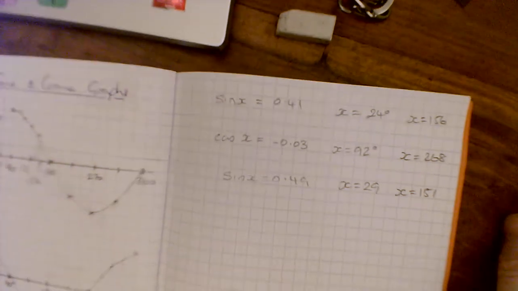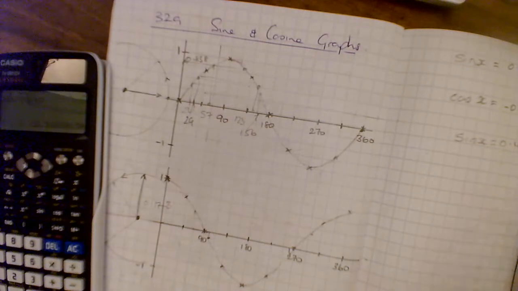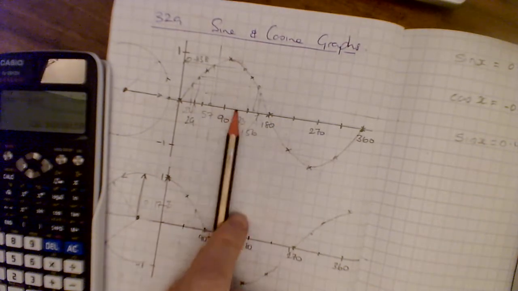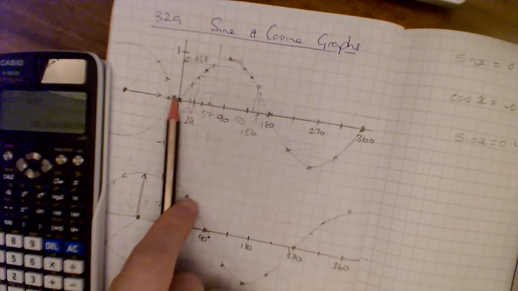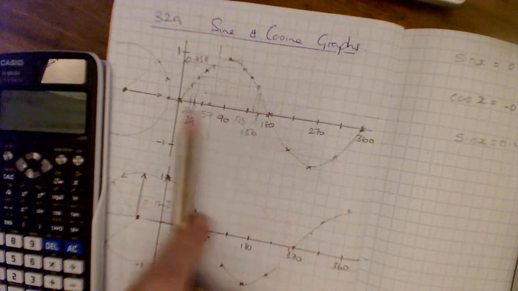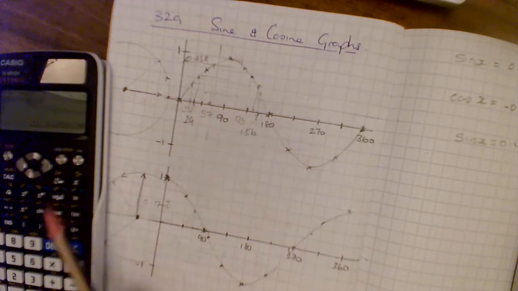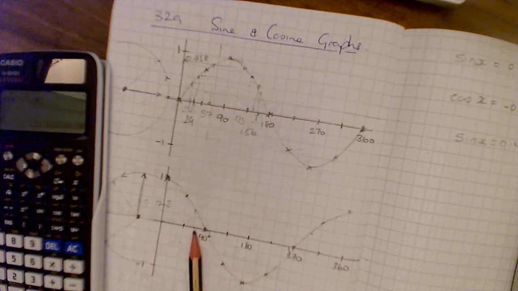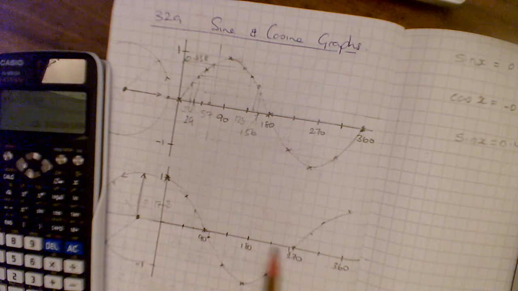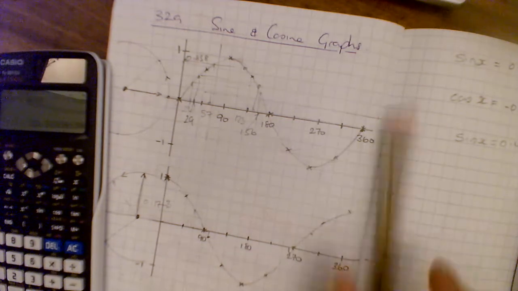So the whole thing is, looking at the graph, because of the symmetry, you can either go from the 90 or you can go from the 0 and 180 mark on that one. And on this one, I'd probably be going from the 90 and the 270 marks for the symmetry part.